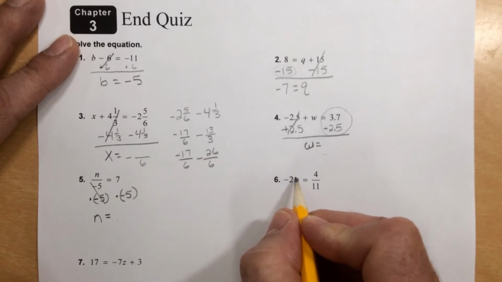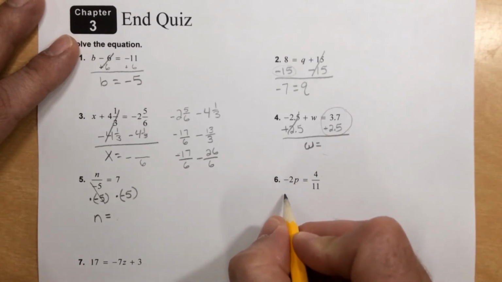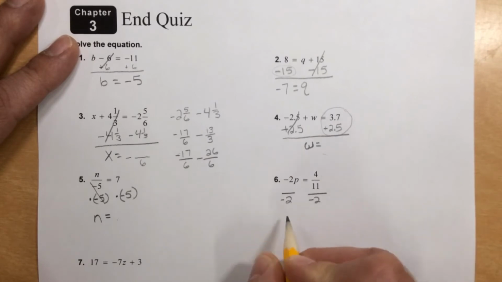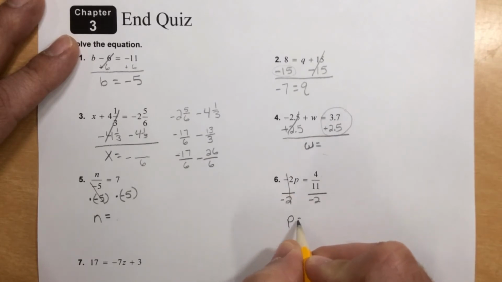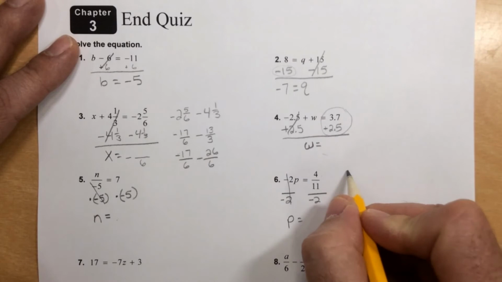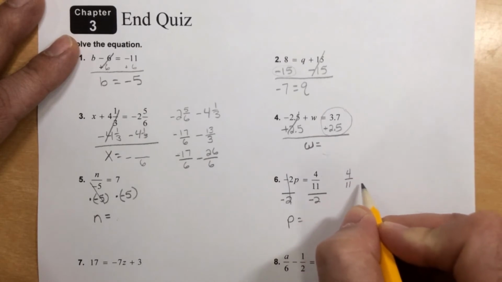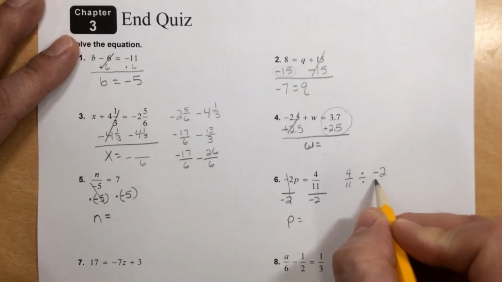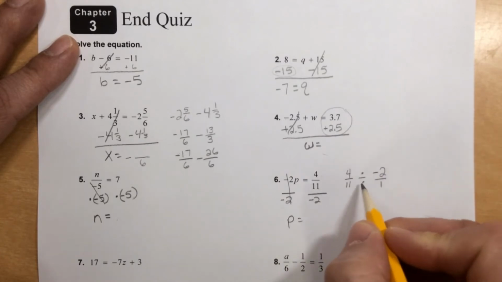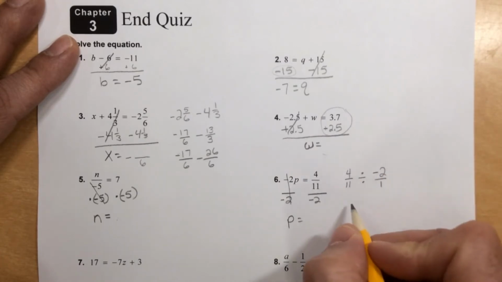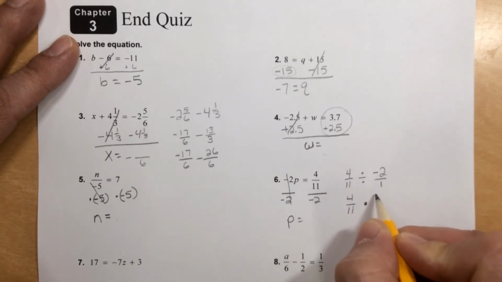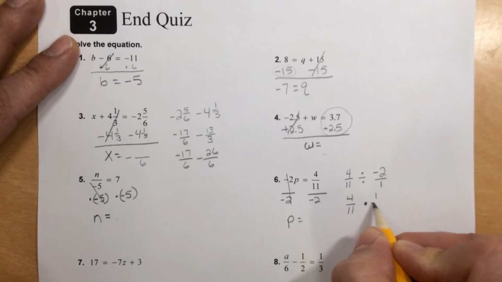Here, I was multiplying by negative 2, so I divide by negative 2. Divide by negative 2. This will give me P on this side. And over here, I have 4/11 divided by negative 2, which is really negative 2 over 1. Well, I don't divide with fractions. I keep the first one, I change it to multiplication, and I invert the second one.